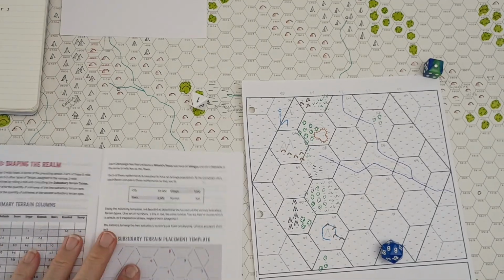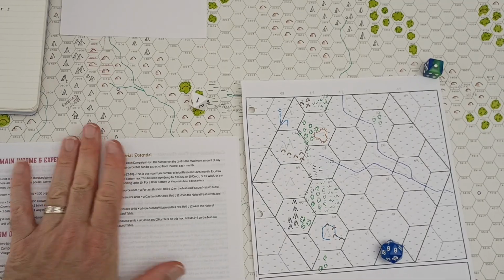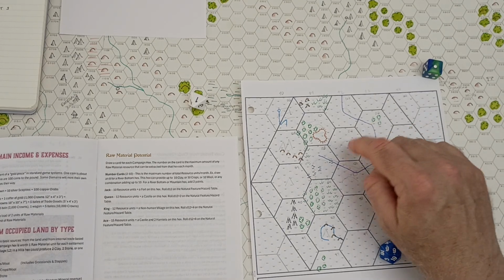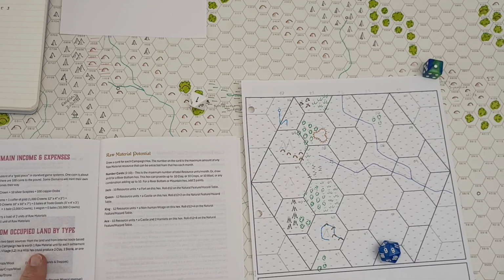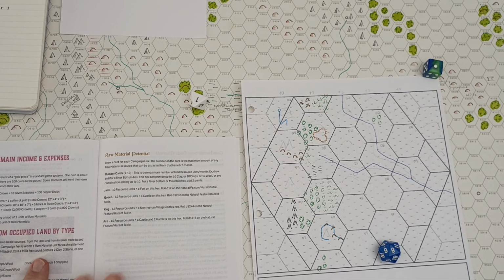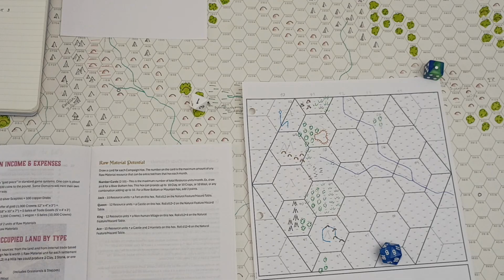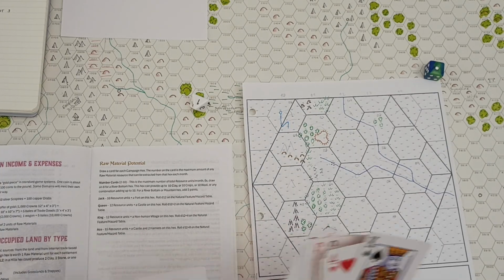So now we're going to go to the next section, which is domain income and expenses. Now, agricultural land, so that's all of these, provides X number of raw material units for each settlement times the settlement level. And then you're going to draw a card for each campaign hex. The number on the card is the maximum amount of any raw material resource that can be extracted from that hex each month.